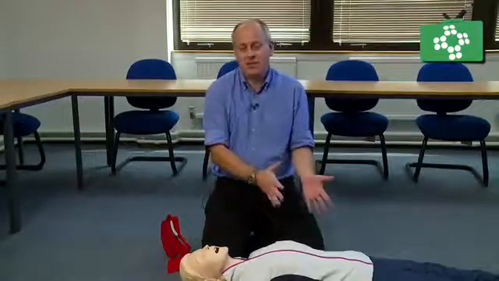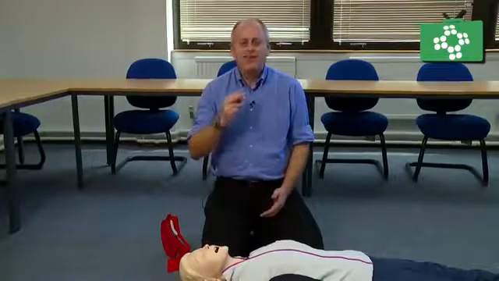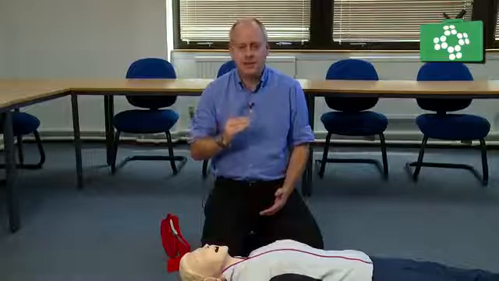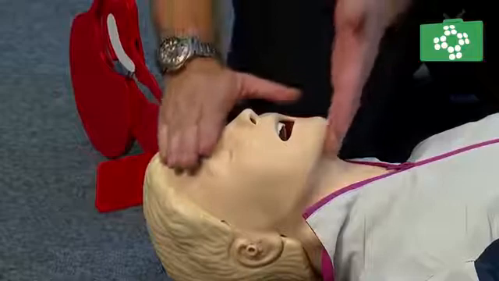Now with this person here, they're laying on the floor. What can happen is they may not be breathing, but this is not anything to do with a respiratory or a circulatory problem. It could simply be that their tongue has fallen to the back of the throat. Therefore, they've stopped breathing. So what we're going to do is the head tilt, chin lift.